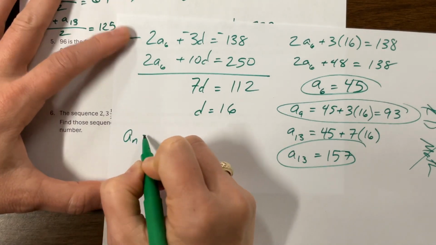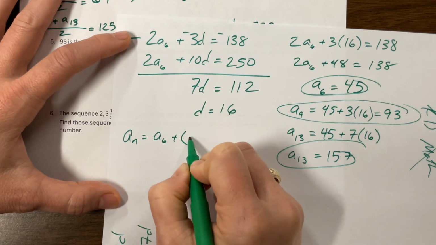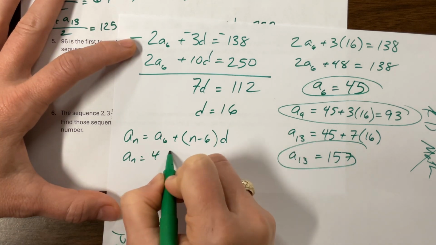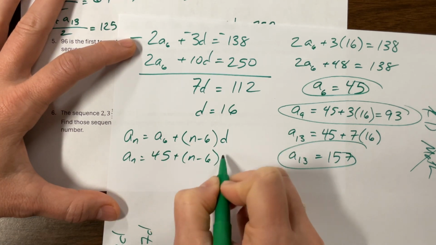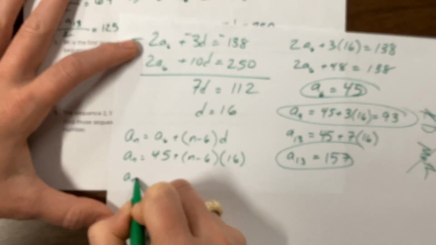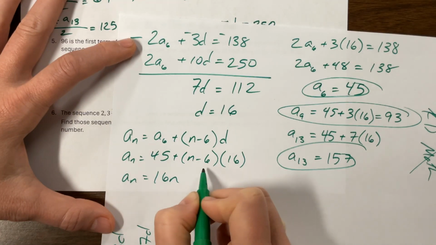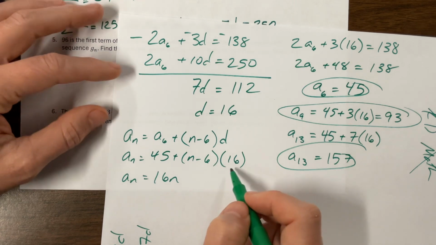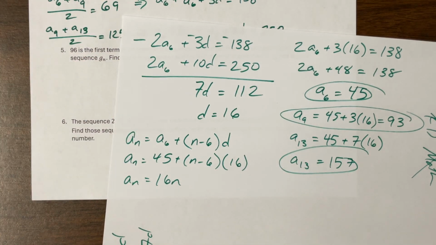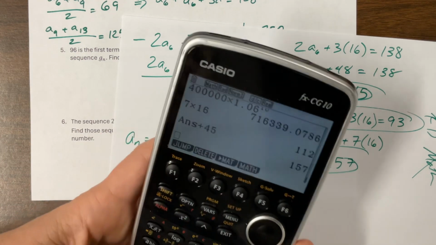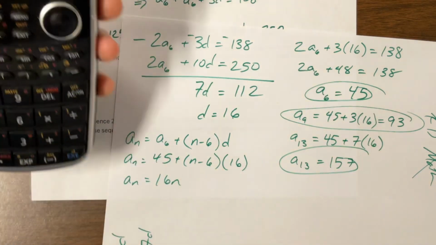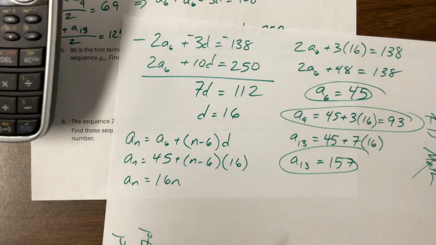So a sub n would be equal to a sub 6 plus n minus 6 times d. A sub 6 we said was 45, and my common difference was 16. So I see 16n minus 6 times 16, which is 96. 45 minus 96 is negative 51.